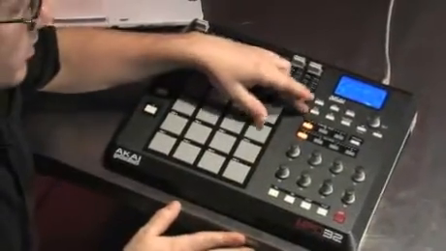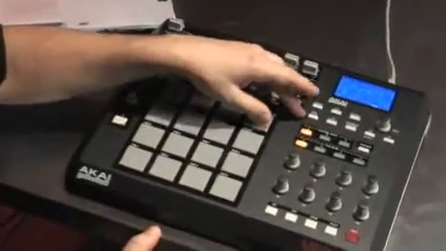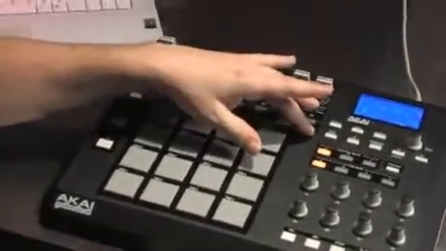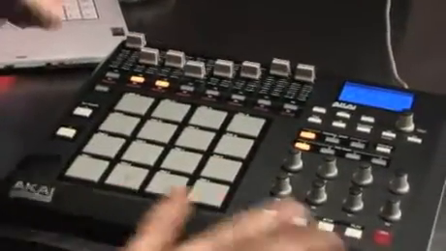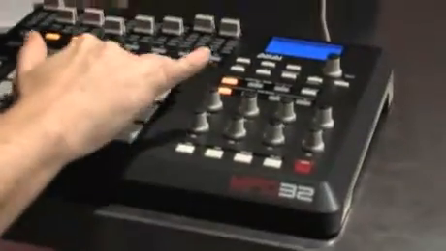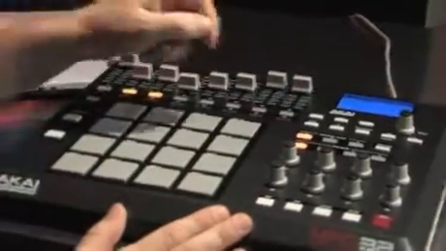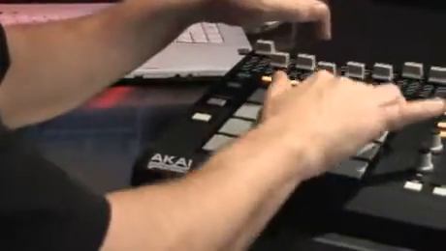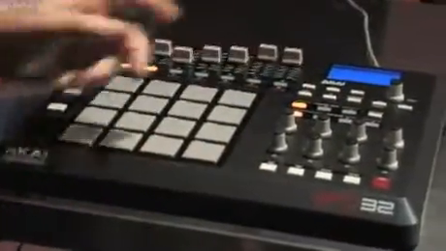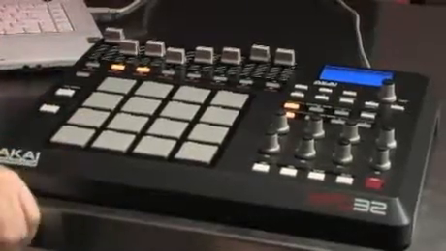There's a full level function too, which is similar to MPC use as well. This will automatically set all the pads to default to play at their full level. So that's very soft without full level on. I go ahead and turn full level on, and it automatically brings the velocity of that pad to its max level. 16 levels works in a similar way to an MPC too.